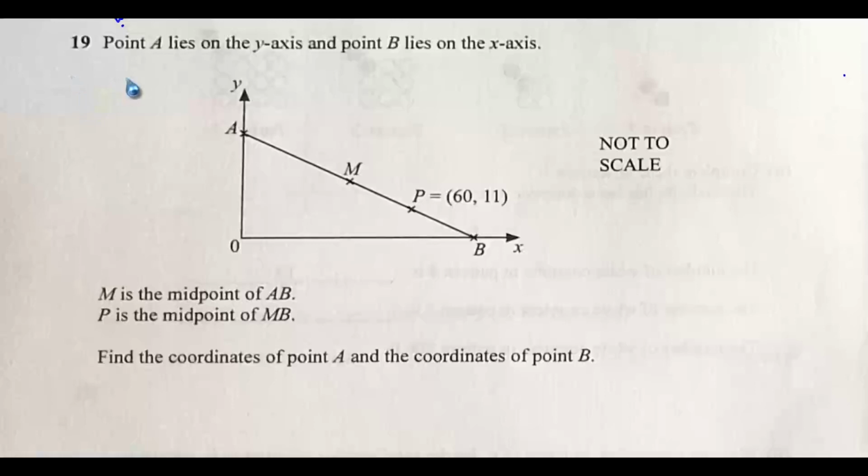Question 19. Point A lies on the y-axis and point B lies on the x-axis. M is the midpoint of line AB and P is the midpoint of MB. Find the coordinates of point A and the coordinates of point B. So what we can do here is try to label the coordinates of points A and B respectively.